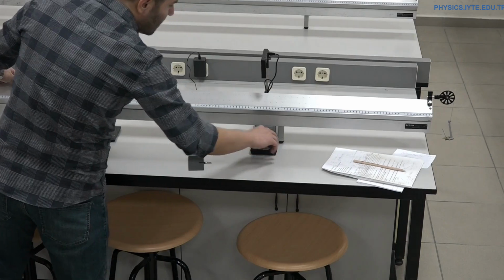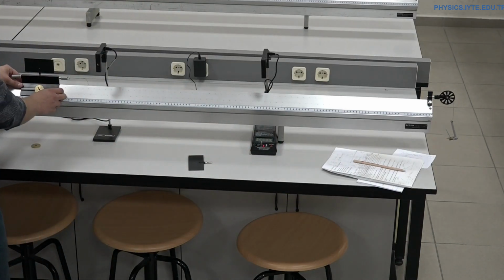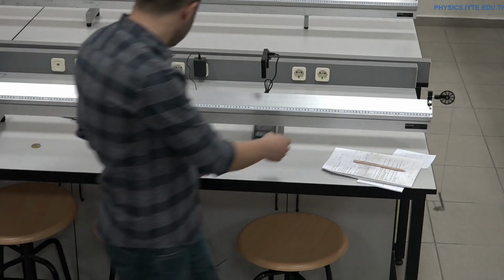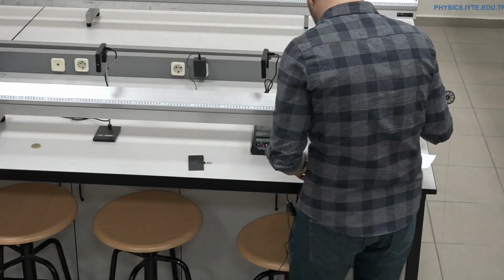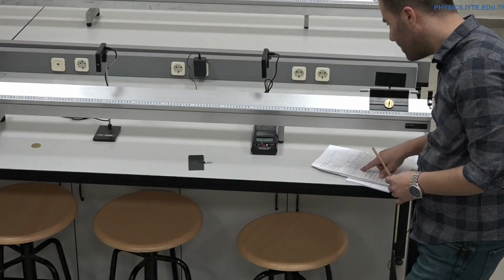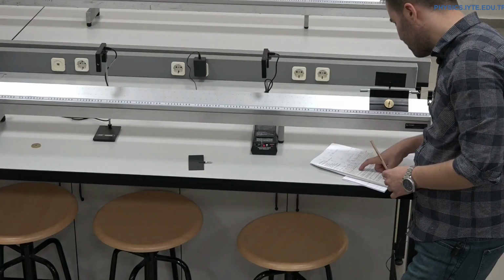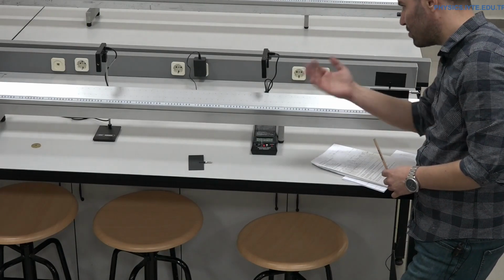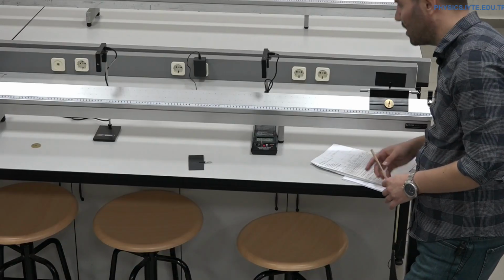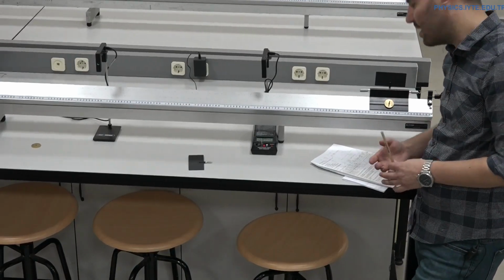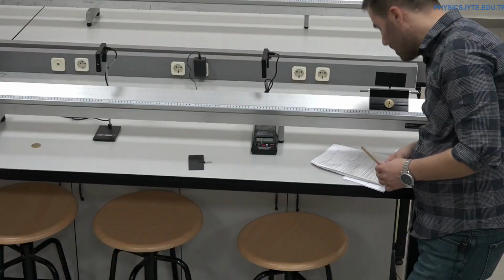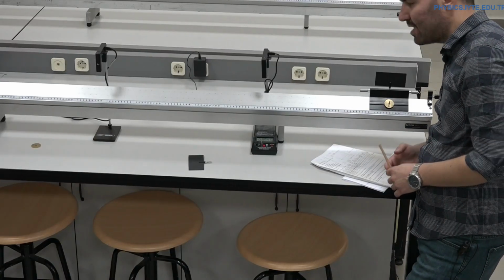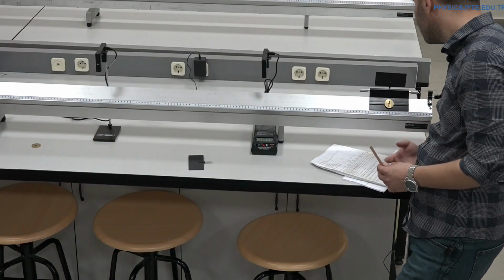Setting it in gate mode. As I look at these values, I see that the time it takes for the glider to pass through one photogate is decreasing, which means decreasing the mass is actually increasing the acceleration of the object.